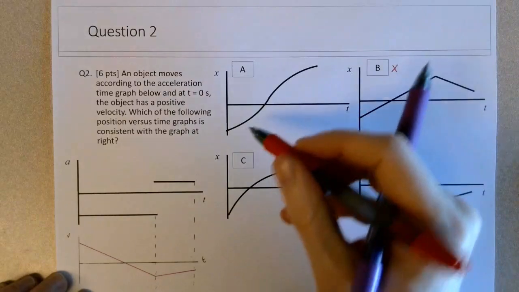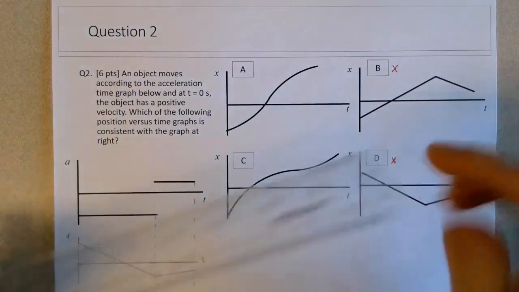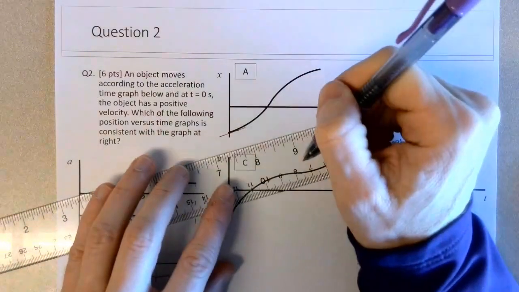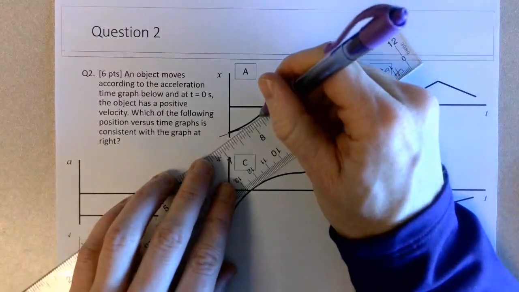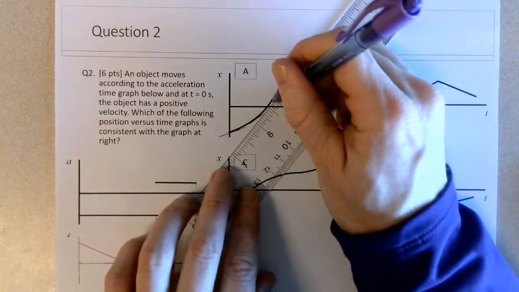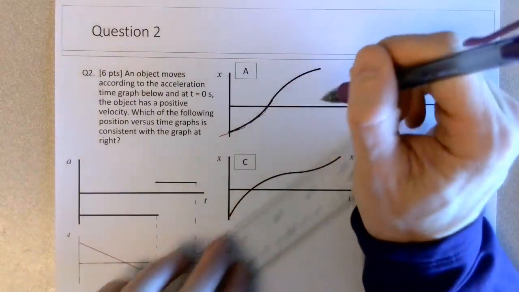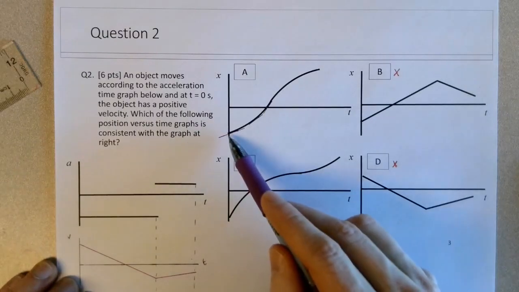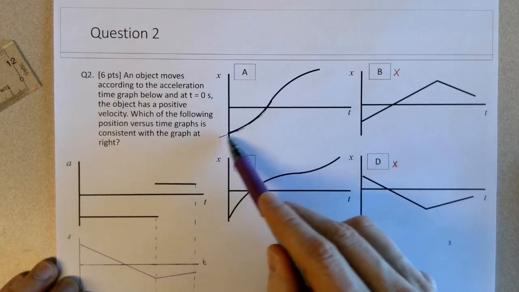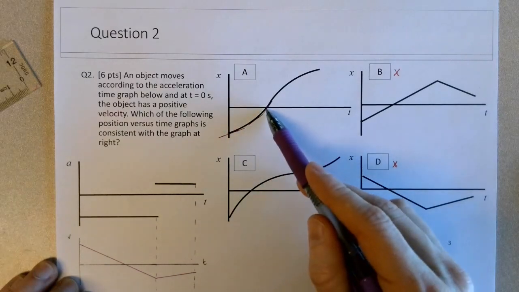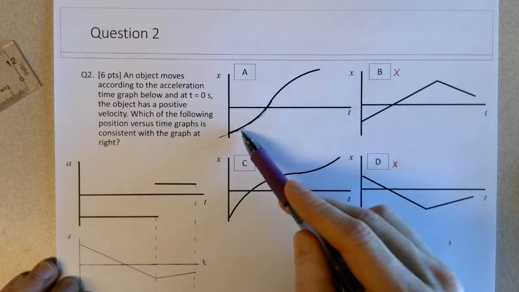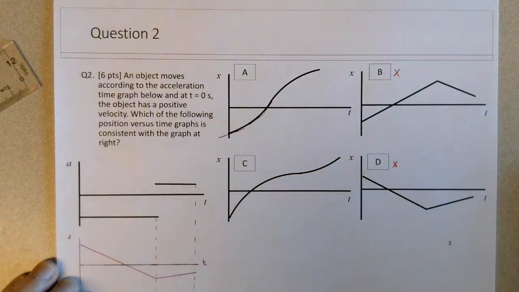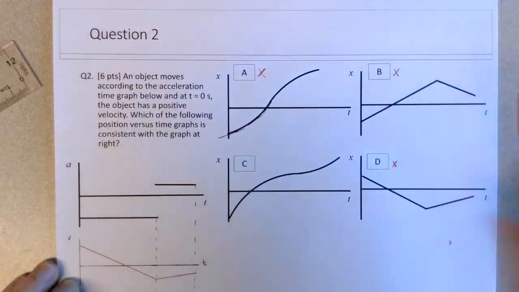Now what you'll notice for graph A is if I draw some tangents at the beginning, we would have initially a positive velocity, but the velocity gets more positive over time before it slows down. So for this object A, the object is starting with a positive velocity at a negative position, but that doesn't matter. It starts with a positive velocity that's getting more positive. That would be consistent with an object having a positive velocity and a positive acceleration, which is not consistent with this graph. So A cannot be correct, which does leave you with the correct choice.